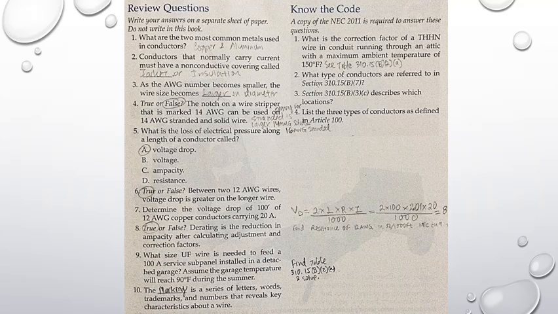Question 4 lists 3 types of conductors as defined in Article 100. If you go to Article 100 of the NEC, on page 70-35 of the 2017 NEC, you have 3 types of conductors on the left side of the column.